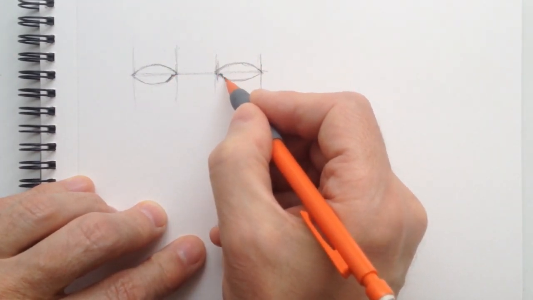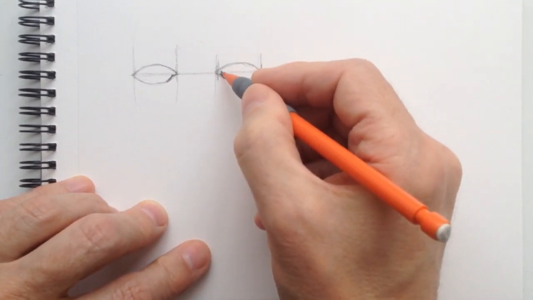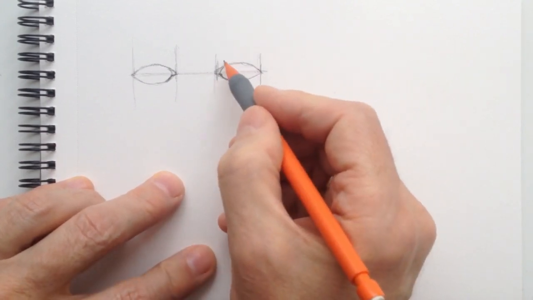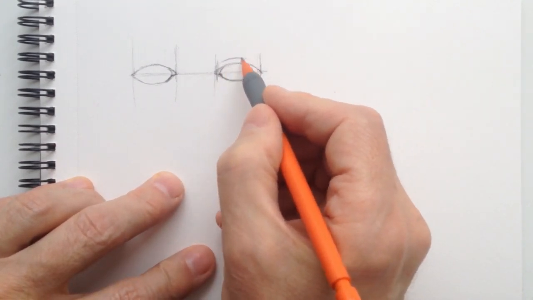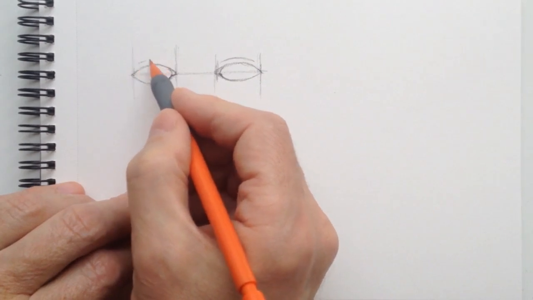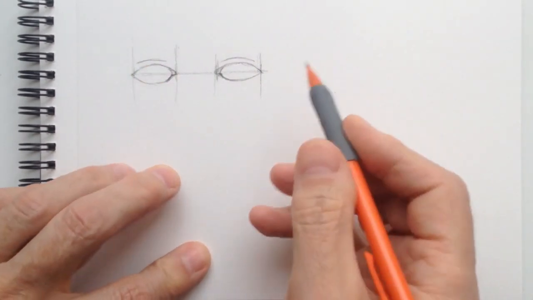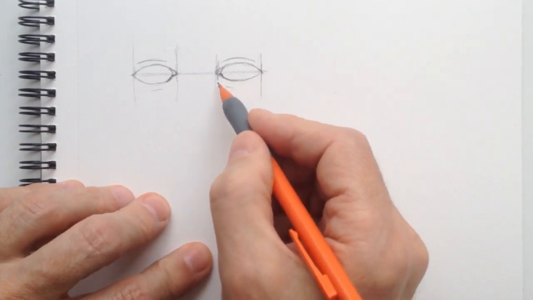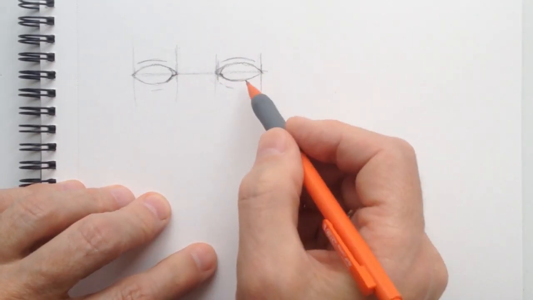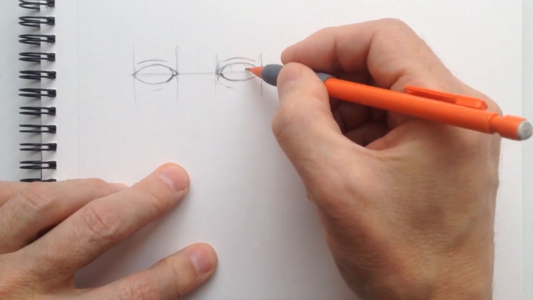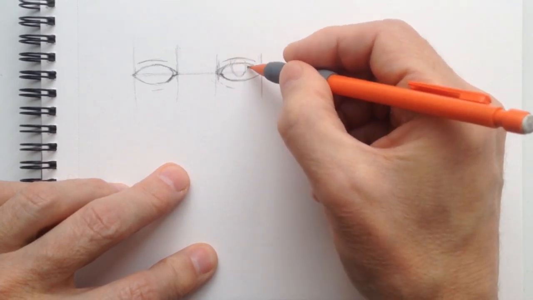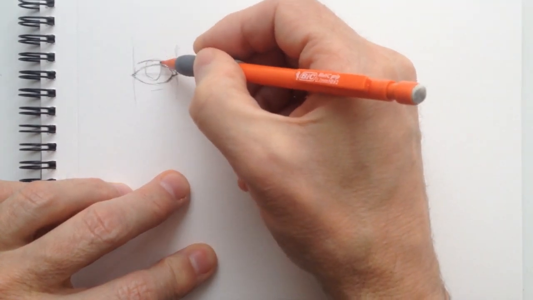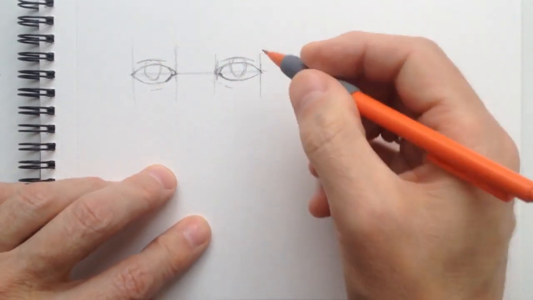In the first example, we will draw the outer corners in line with the inner ones. And in this version, the eyes are of medium width. In addition, the shape of the eyelid can be straighter on one side and more rounded on the other. Sometimes the eyes are drawn in a diamond shape, emphasizing the straighter portions of the eyelid line.